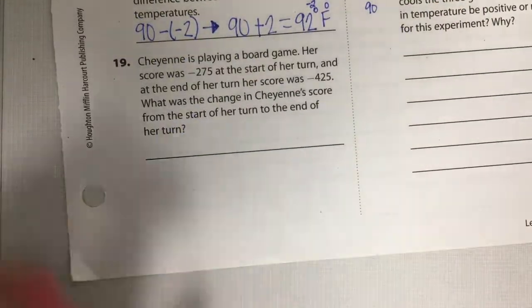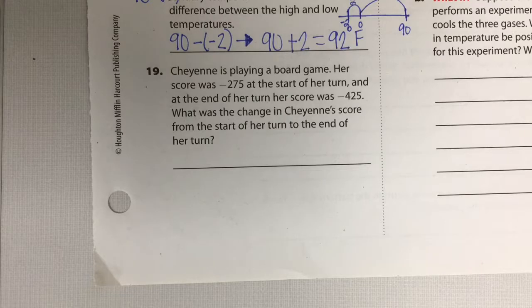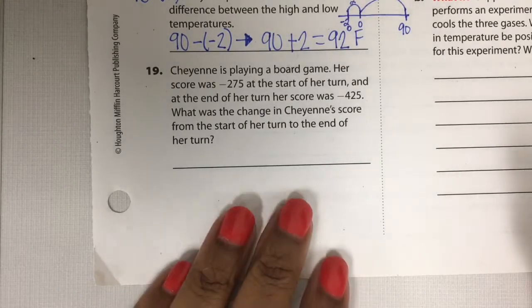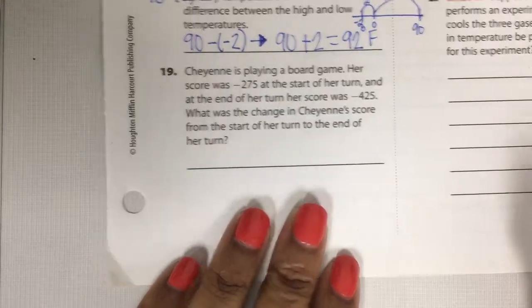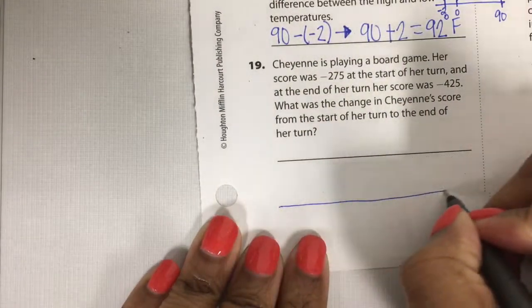Number 19. Cheyenne is playing a board game. Her score was negative 275 at the start of her turn. And at the end of her turn, her score was negative 425. What was the change in Cheyenne's score from the start of her turn to the end of her turn? Okay, now let's visualize what this looks like first.